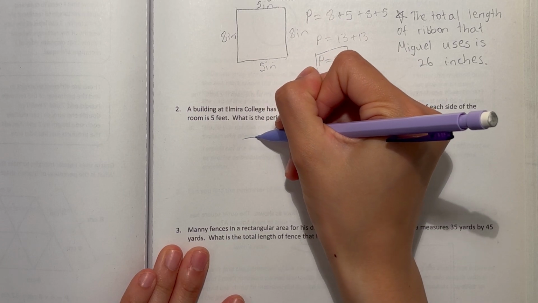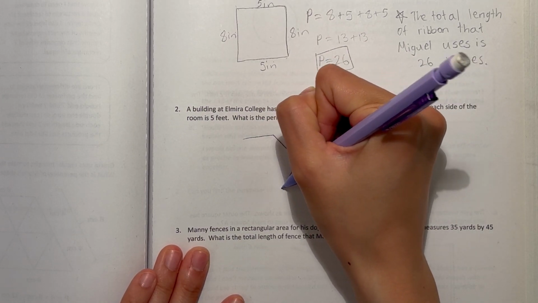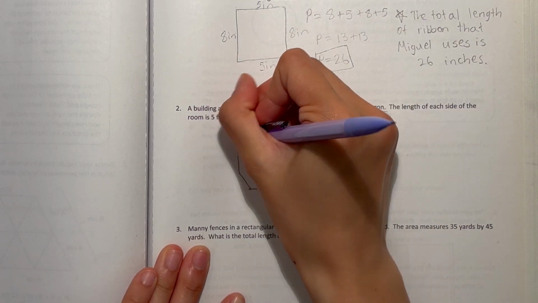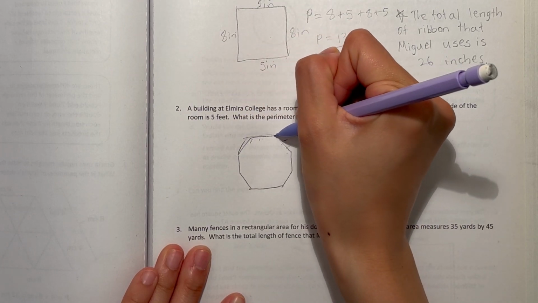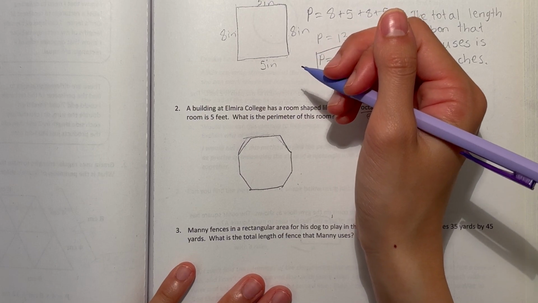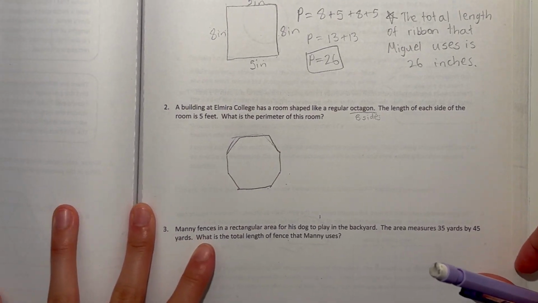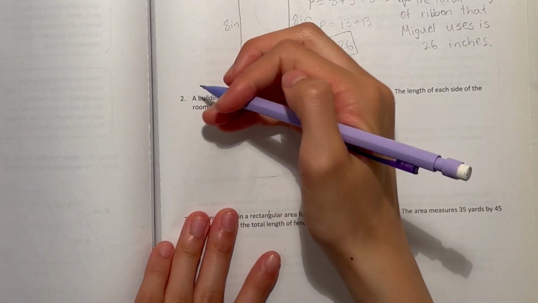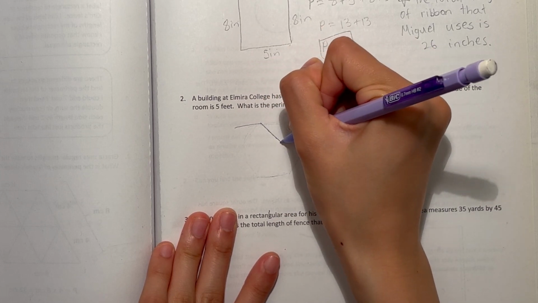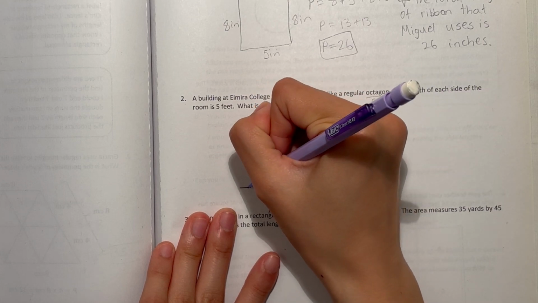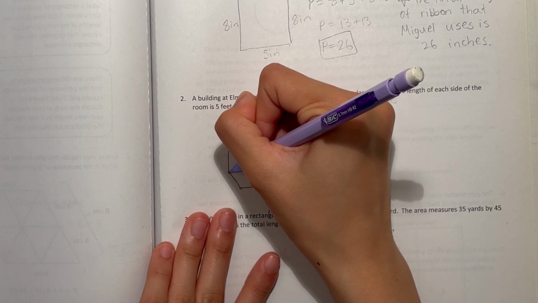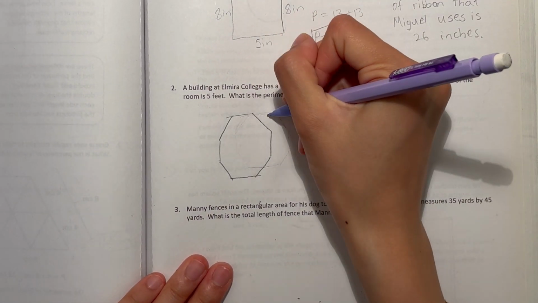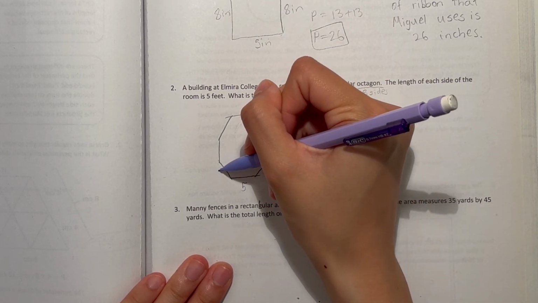So an octagon, see how we draw an octagon. Okay, this might not be the best octagon, it's a little lopsided, but it's okay. It's more like a big blob. Wait, let me fix it. Alright. I think that might be a little better. But the length of each side is 5 feet. Mine looks like an egg.